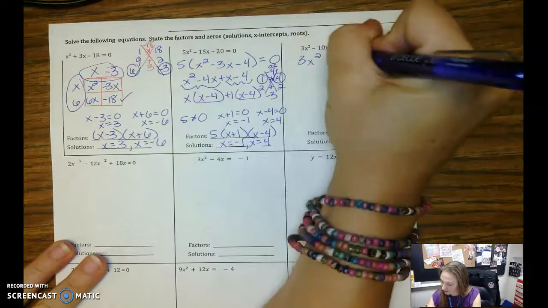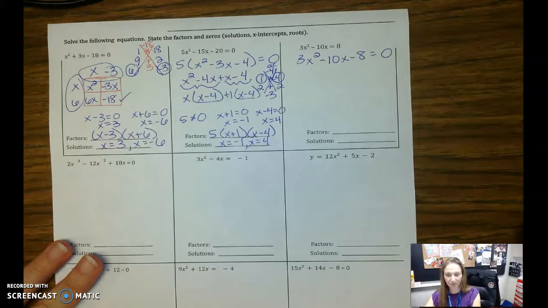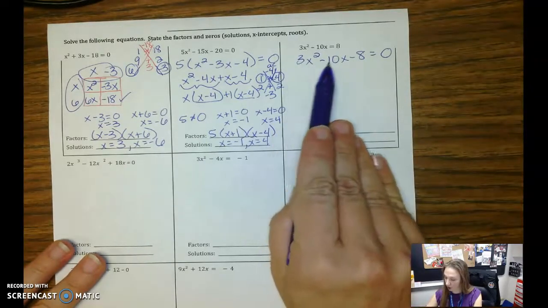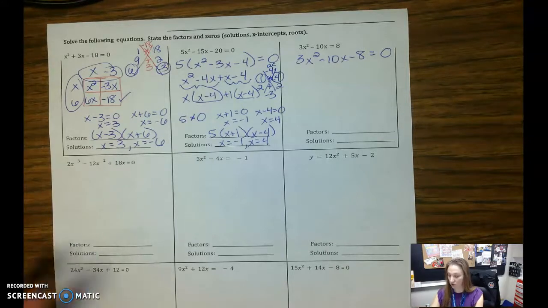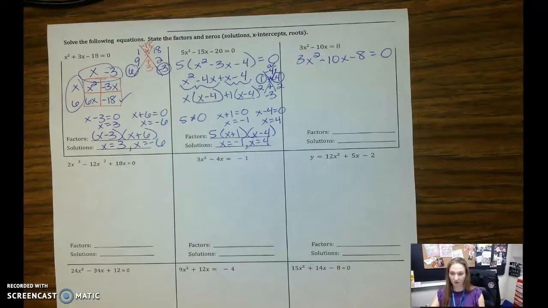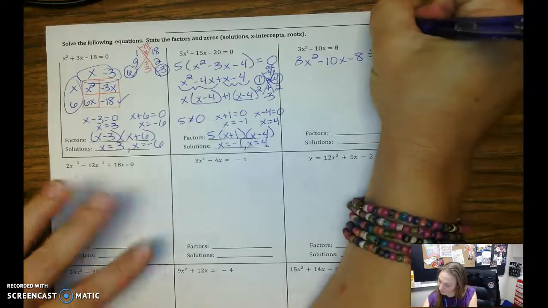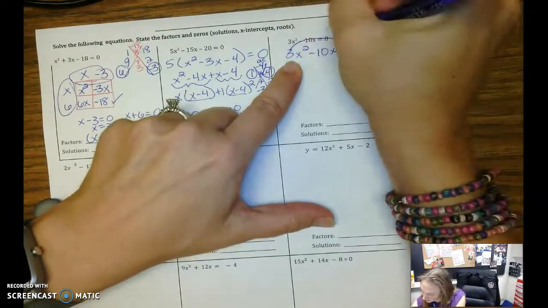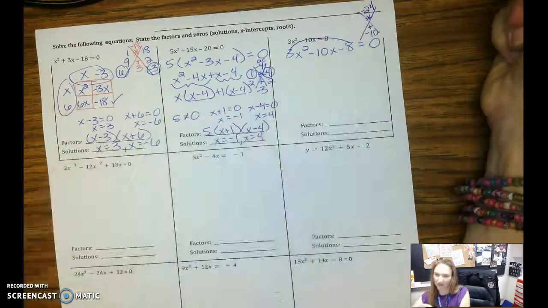So first step is I'm going to subtract 8 to get it equal to 0. And then, of course, I'm going to look for a GCF. Is there something that I can divide all three of these by first? There should be nothing, okay? So there's nothing that will divide into all of them, so we can go to the next step. We are now brainstorming two numbers that multiply to, be careful, a times c is negative 24 and adds to negative 8.